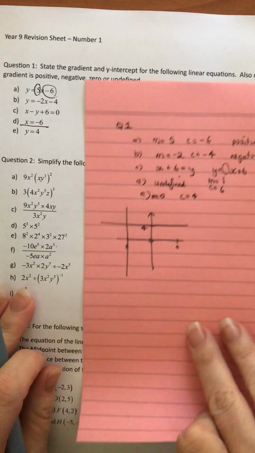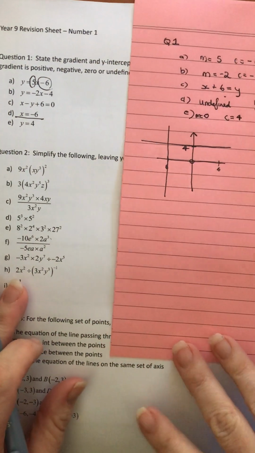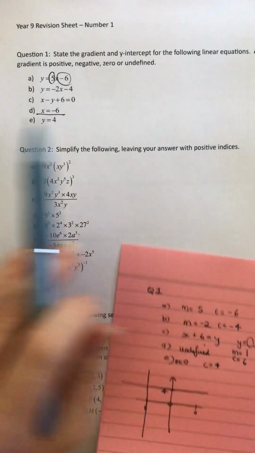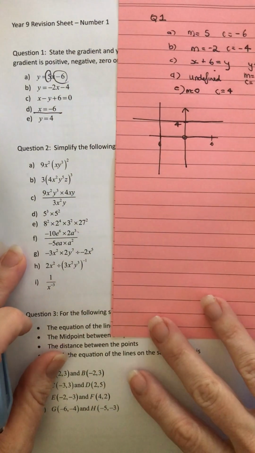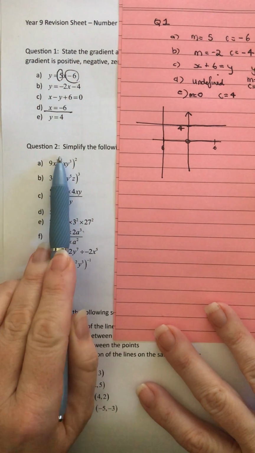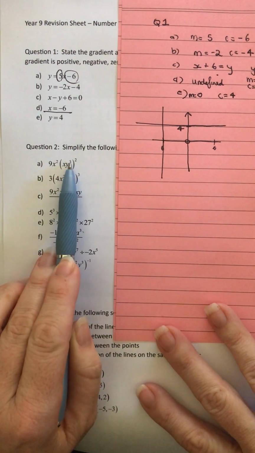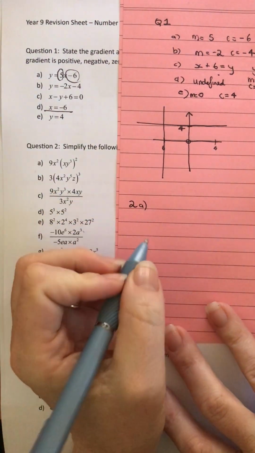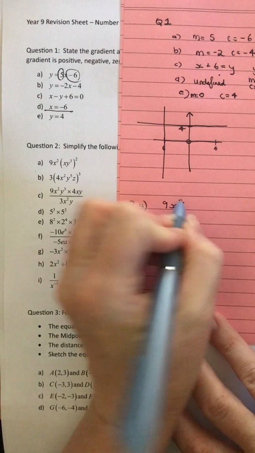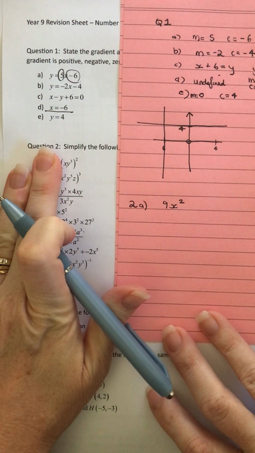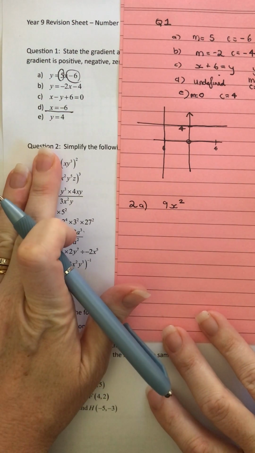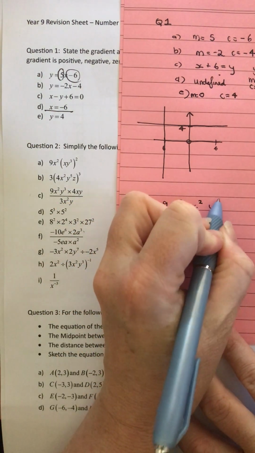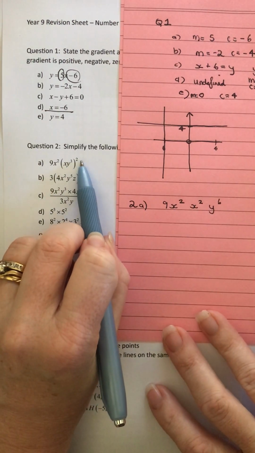In question 2, we're looking at some simplifying, leaving our answer with positive indices. So we're looking at our index laws type questions. So our first one we've got is 9x squared, and then we've got xy cubed to the power of 2. So the first bit I'm going to do is I'll keep my 9x squared there, but I'm going to focus on that bracket. So because the 2 is there, that's going to apply to the x, and it's also going to apply to the y. So we'll end up with x squared and y to the power of 6, because 3 times 2 is 6.